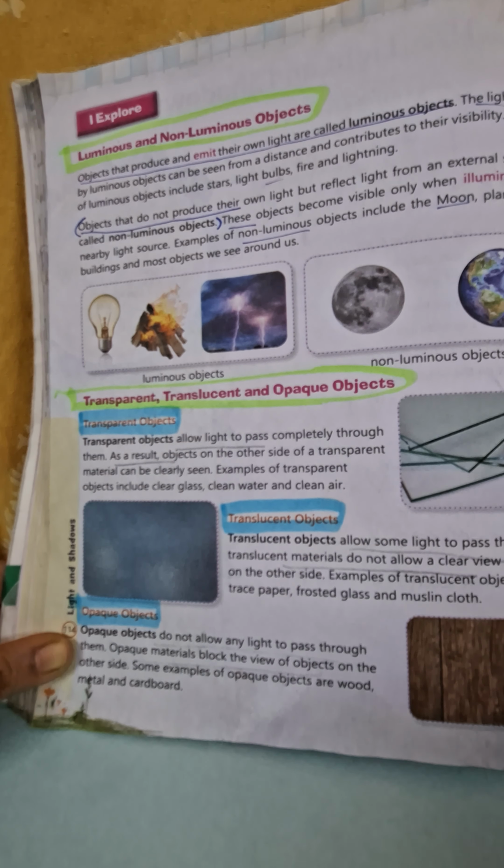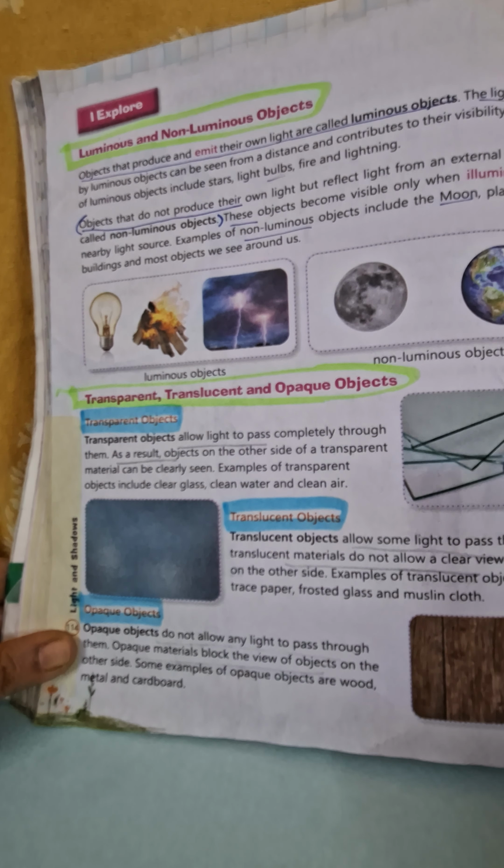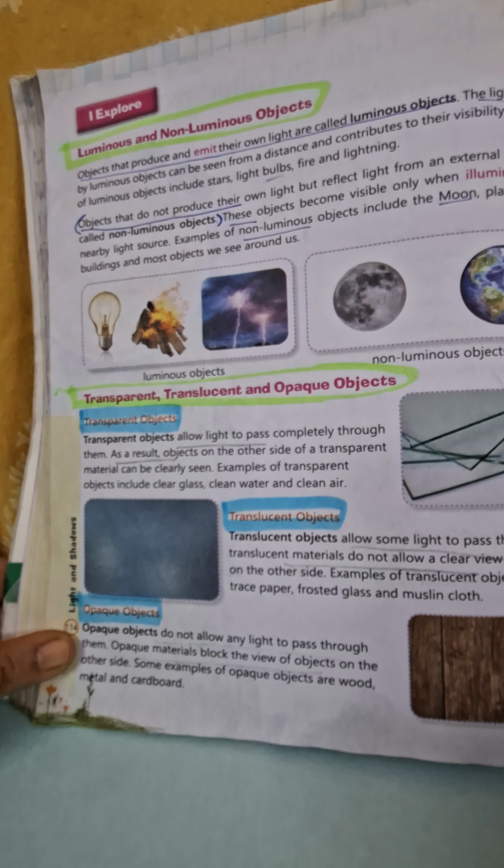So what are transparent? Here they allow the light to completely pass through them. So we are able to see any object which is on the opposite side. Transparent objects include clear glass, clean water and clean air. So glass, water, air, but clean. But clear glass, not clean glass. It was clear glass, clean water and clean air.